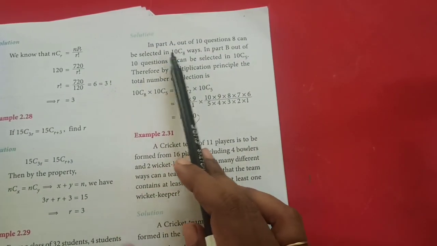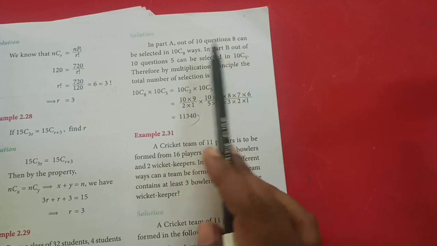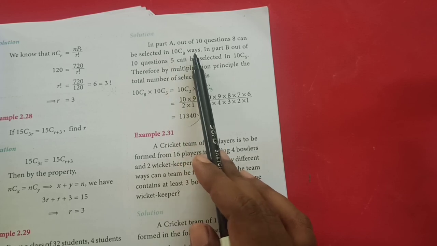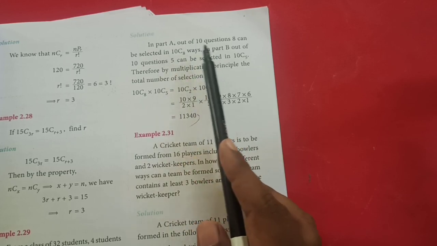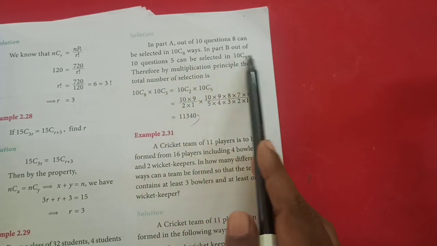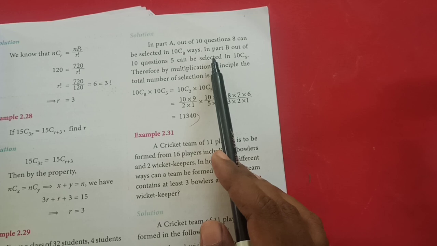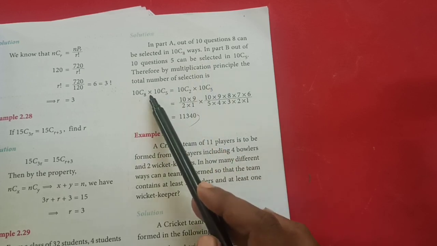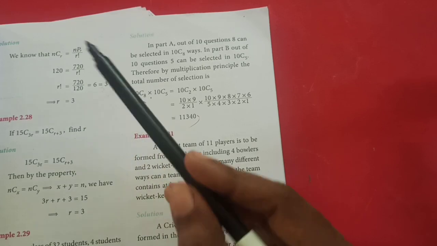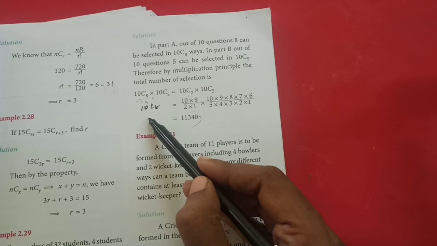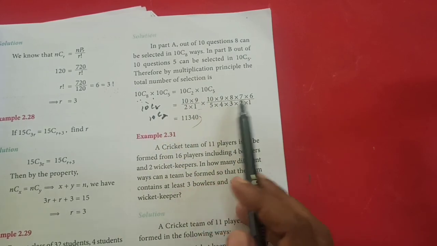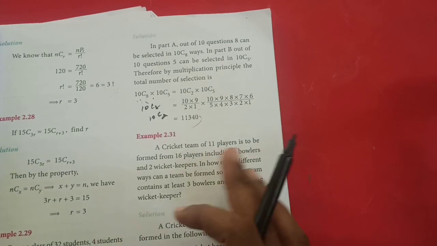Clearly it's there. In part A, out of 10 questions, 8 questions can be selected in how many ways? Out of 10 we choose 8, so 10C8 ways. In part B, out of 10 questions, how many do you need to choose? 5, so 10C5. Therefore, we will use the multiplication property, which you have already learned. So 10C8 into 10C5. We can simplify this easily: 10C8 has the same value as 10C2. If you simplify this, you will get the answer. Please complete this question also.